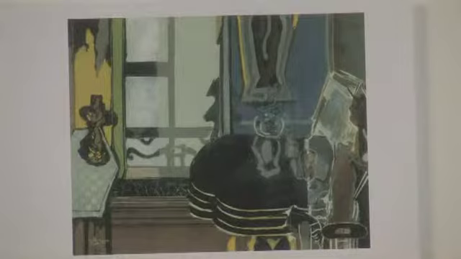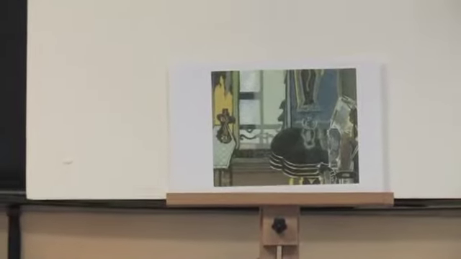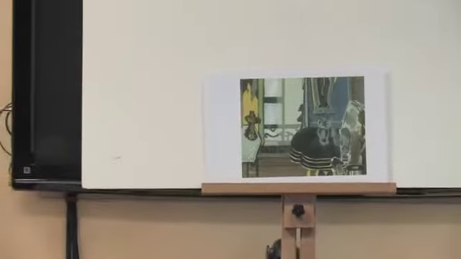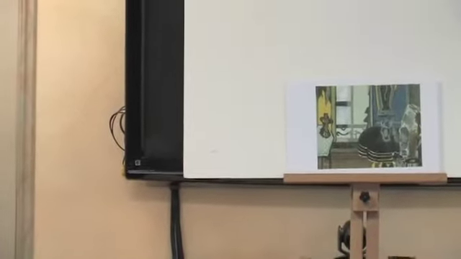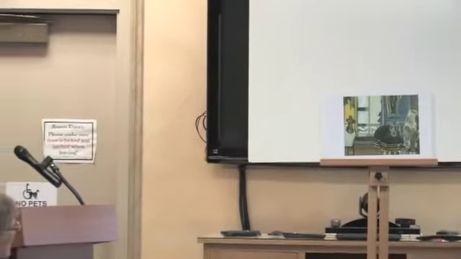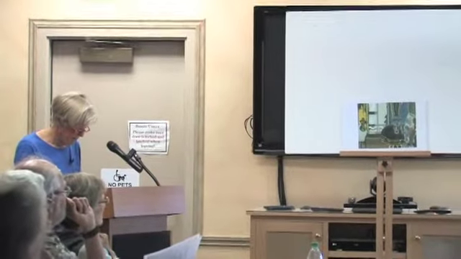Are the shapes active, calm, or both? Okay. Repeated shapes? Yep, repeated colors. Colors complementary, adjacent, or a combination? Sort of none of the above, almost.